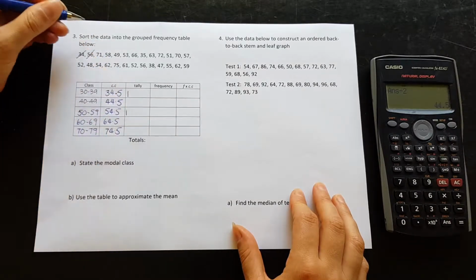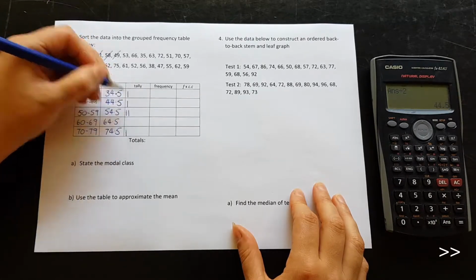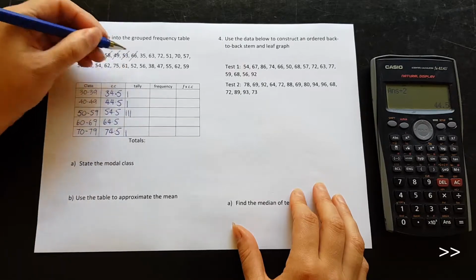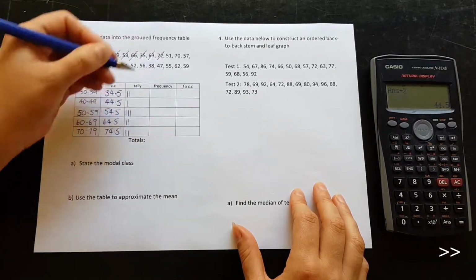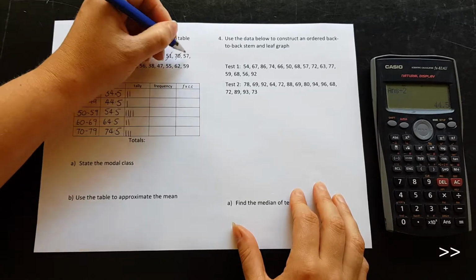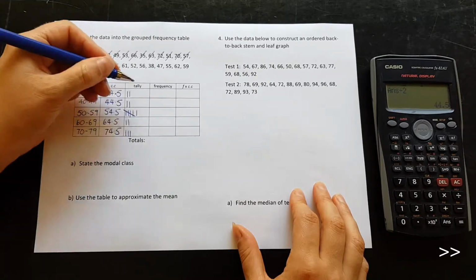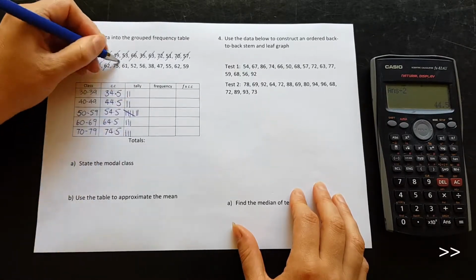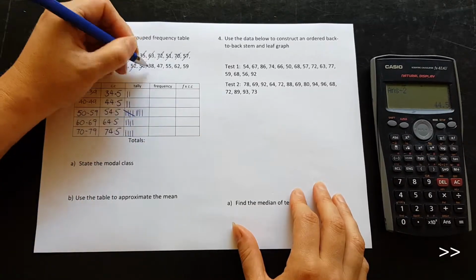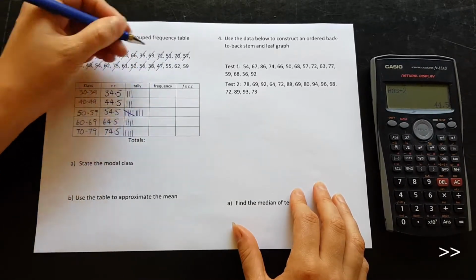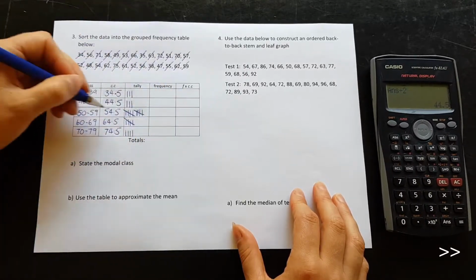56 goes here. 71, 58, 49, 53, 66, 35, 63, 72, 51, 70, 57, 52, 48, 54, 62, 75, 61, 52, 56, 38, 47, 55, 62, and 59.